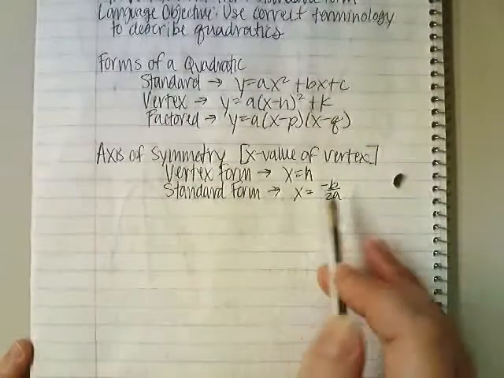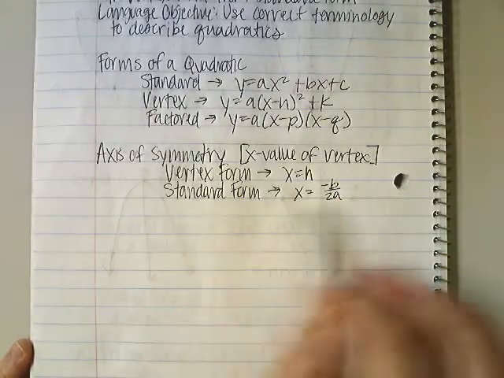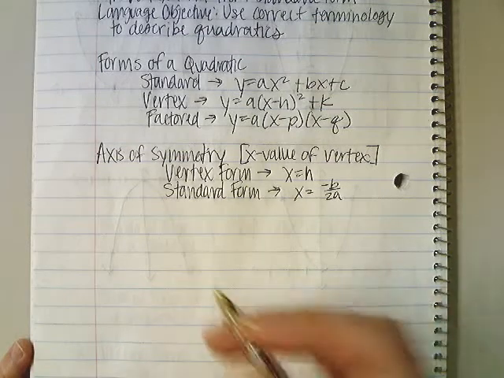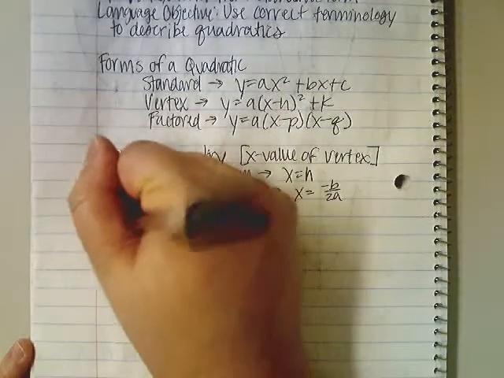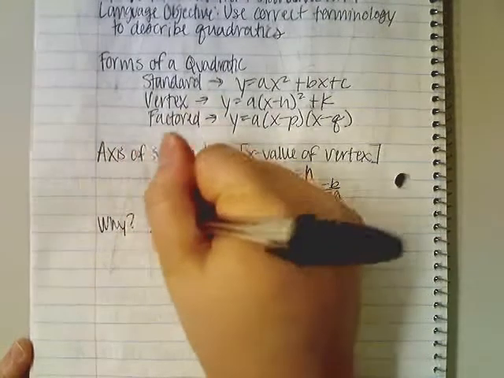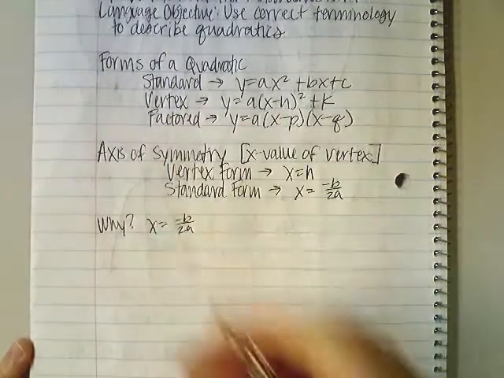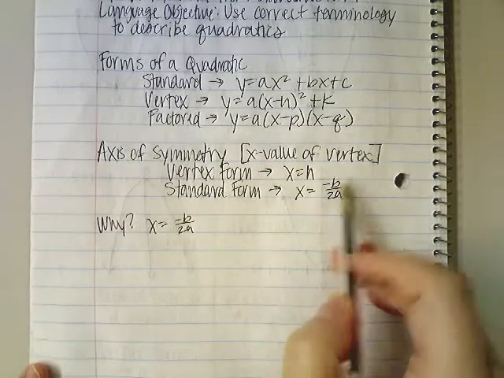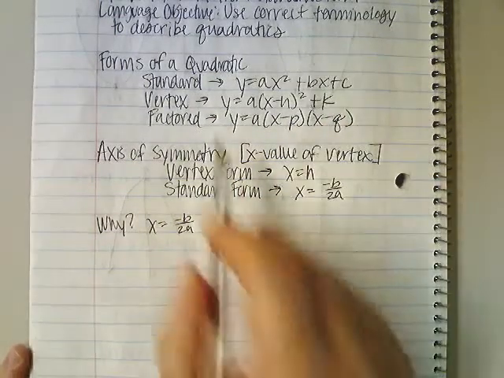We'll practice that in a minute, but before I go any further, I want to explain where this comes from, so it's not just random letters. So we're going to address why that works. Why does x equal negative b over 2a? What we're going to do is show how we'd get this in our standard form from our vertex.